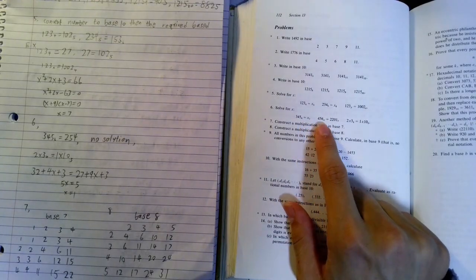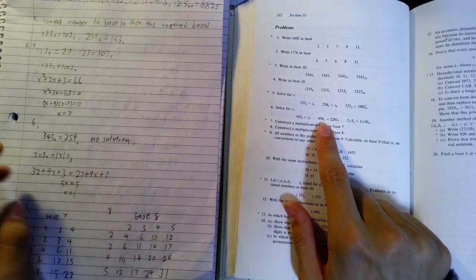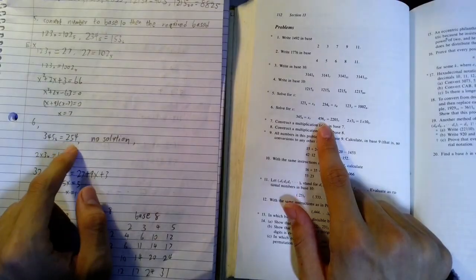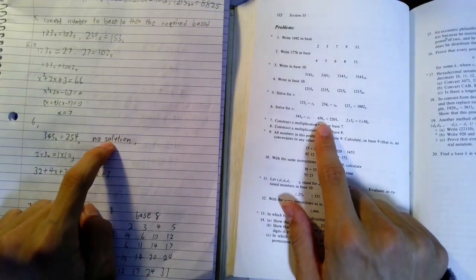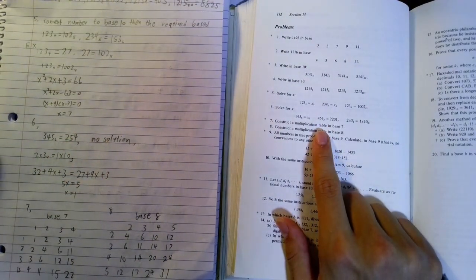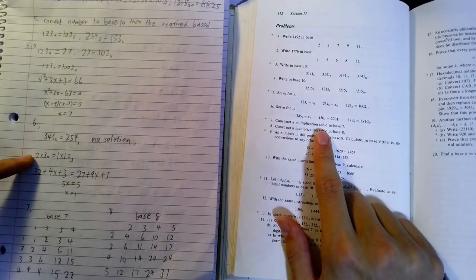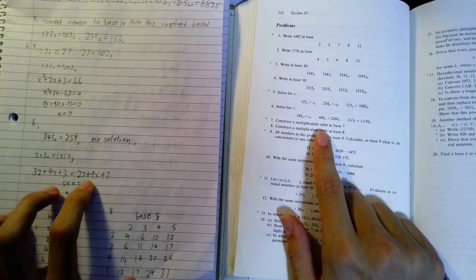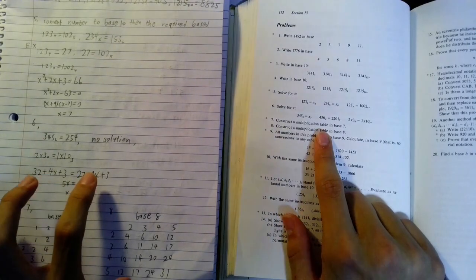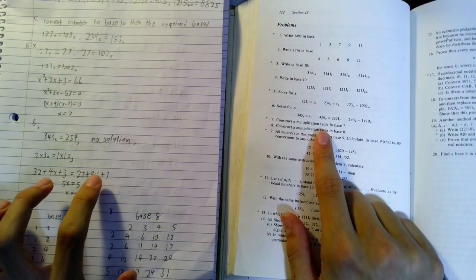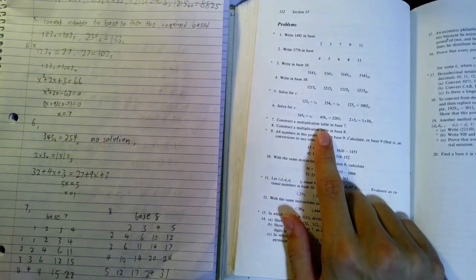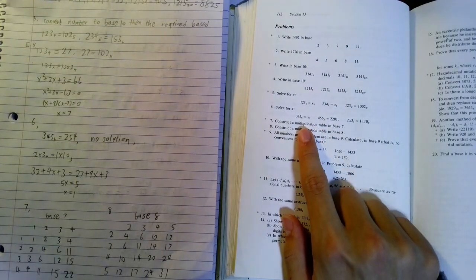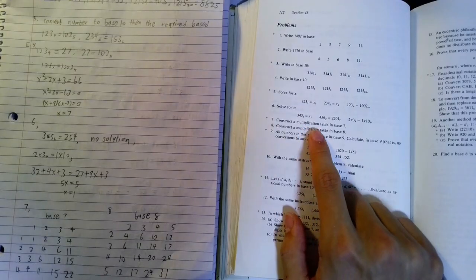Question 6. Okay, it's just very similar. For the first two questions, the first one, this is the answer, and the second one doesn't have a solution. And this one is missing 2 digits, and after you expand it, you will find those two relationships, and you simplify it, and you reach that x equals 1.